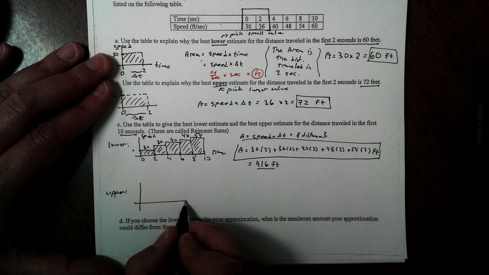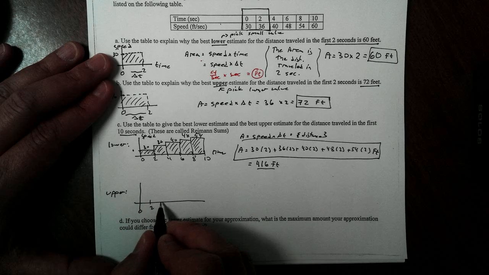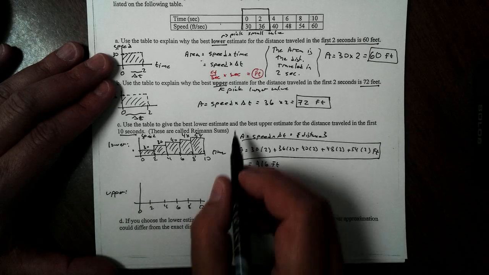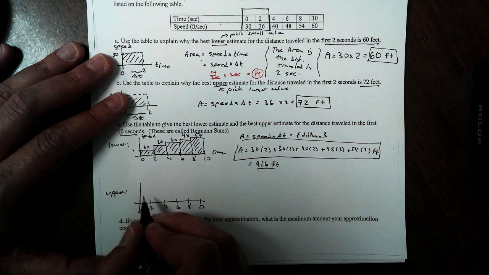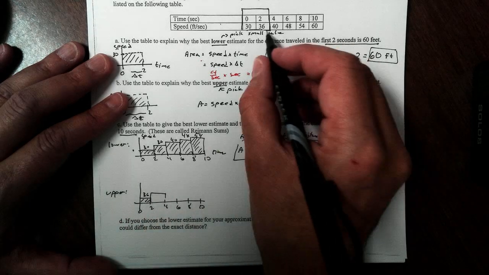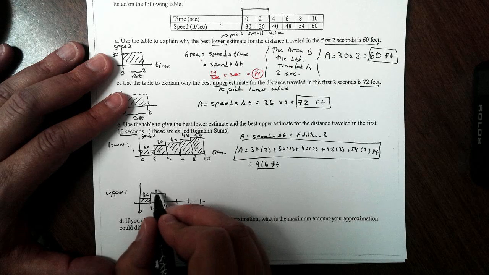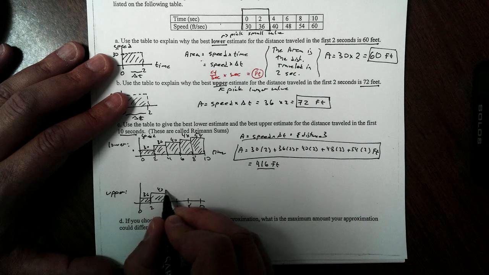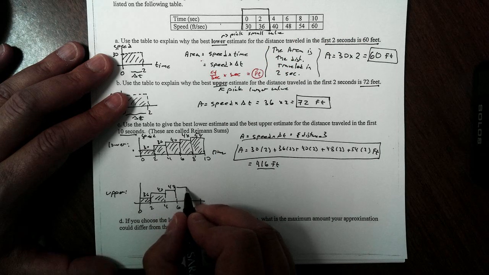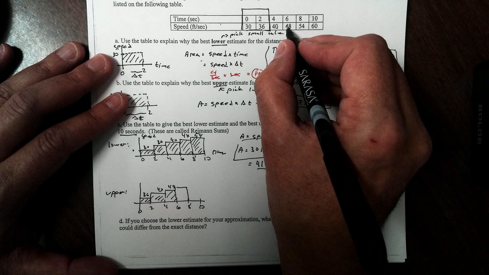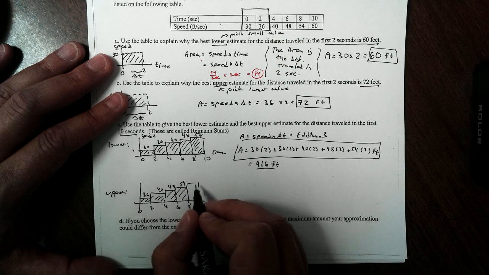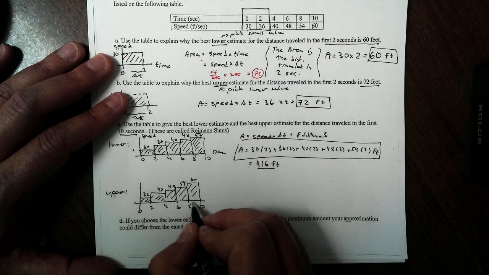All right. To get the upper estimate, we're going to do the same thing, but this time we're going to pick the larger values. 0, 2, 4, 6, 8, 10. Between 0 and 2, 36 is my higher value. So there's 36. Between 2 and 4, 40 is my higher value. Between 4 and 6, we pick 48. Between 6 and 8, we pick 54. And between 8 and 10, of course, 60.